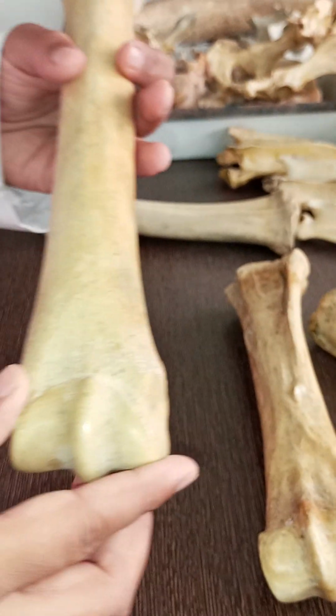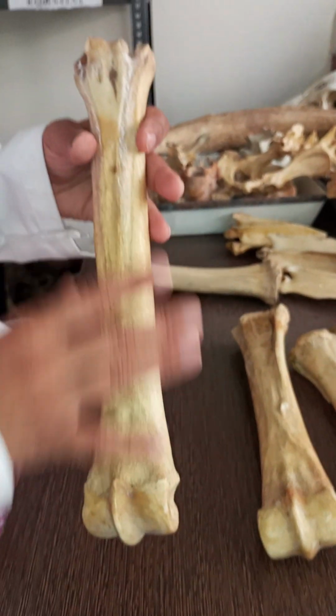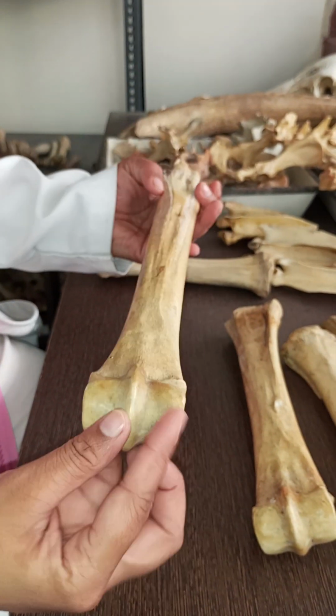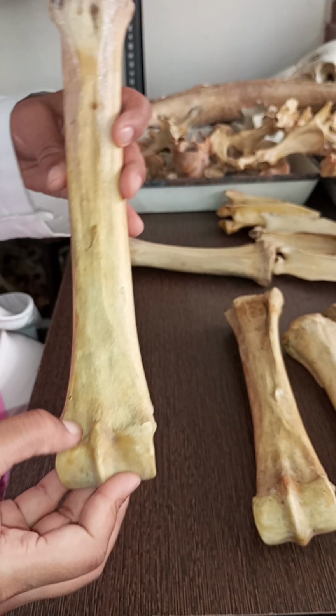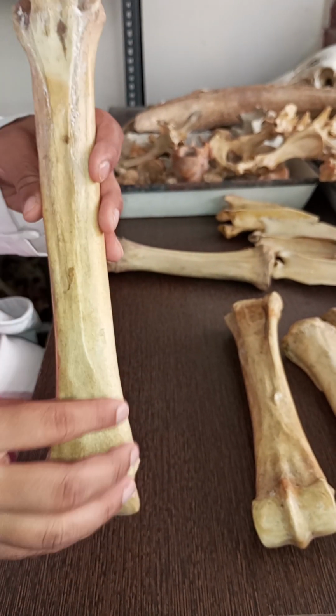Now let's move further. This was all about the large metacarpal bone. These two condyles are for articulation with the first phalanges. There are depressions also, and there are foramens here.